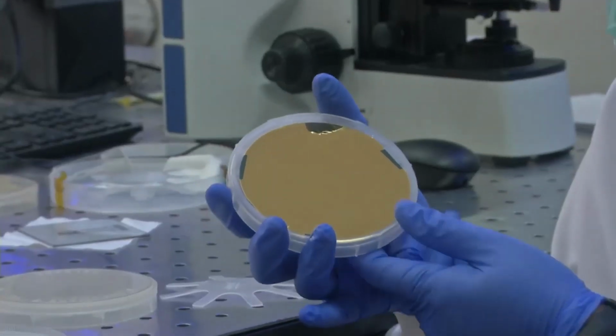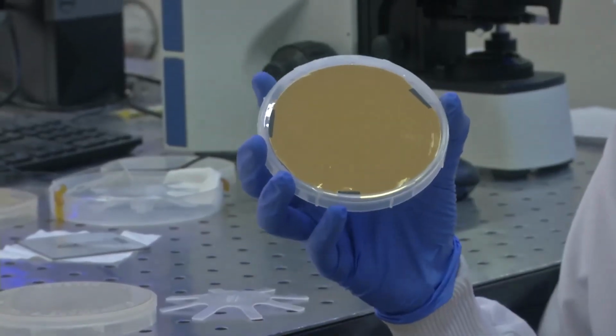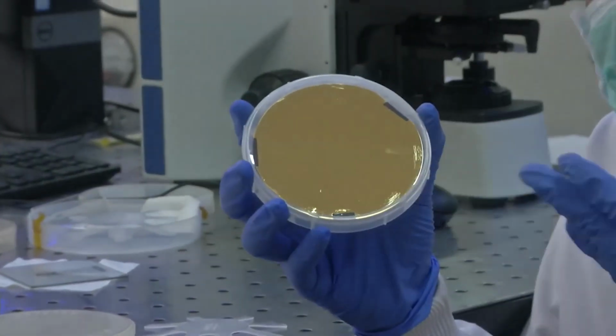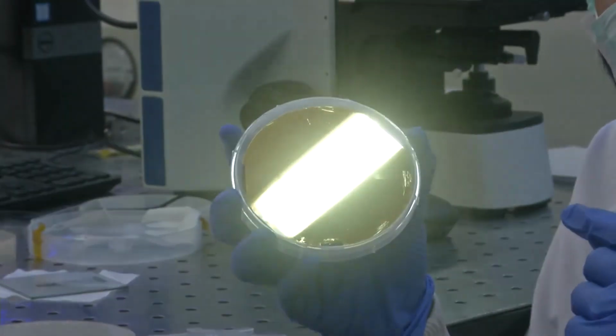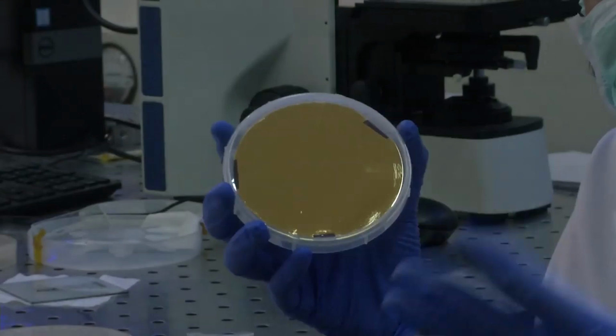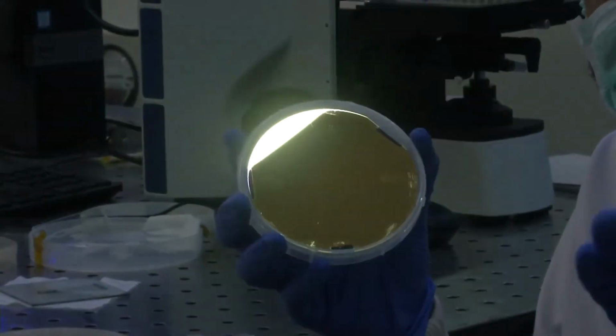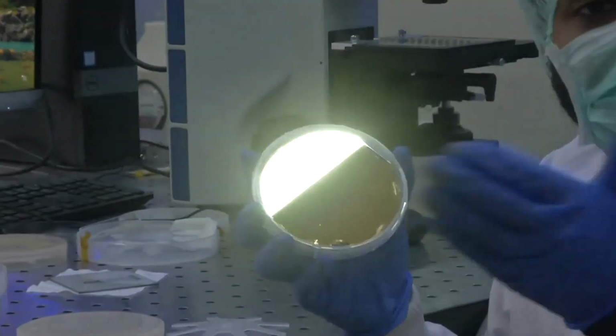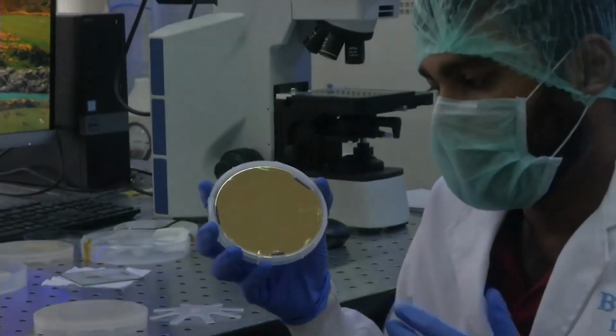So, this is a silicon wafer with gold deposited on it. You can see how smooth the surface is. You can see the amount of reflection from it. You can see the gold. I can see the gold reflecting on the camera itself and creating light. The light falling from the top is reflecting from the gold and going onto the camera.